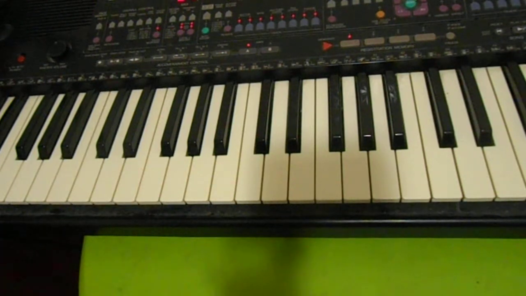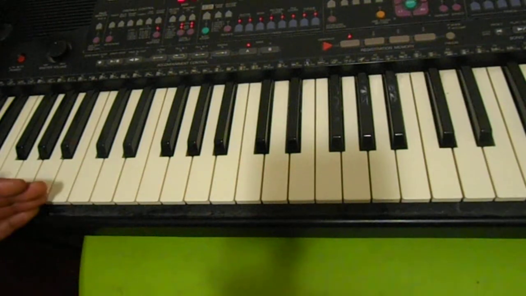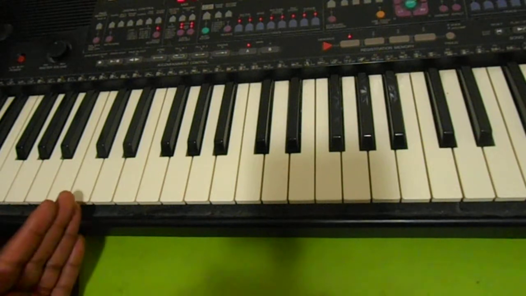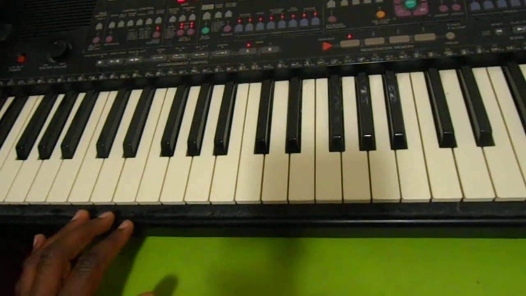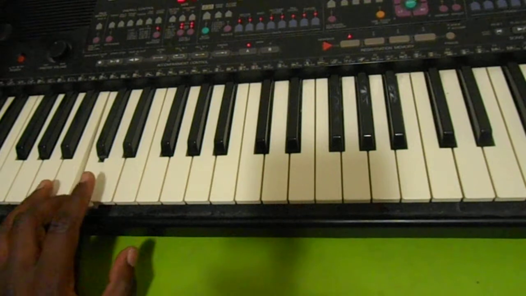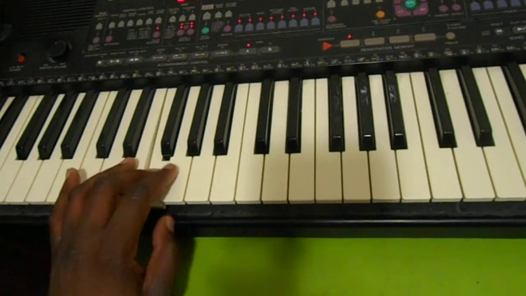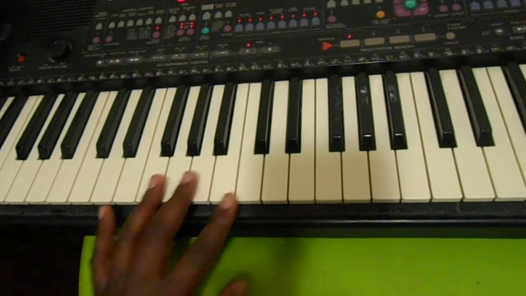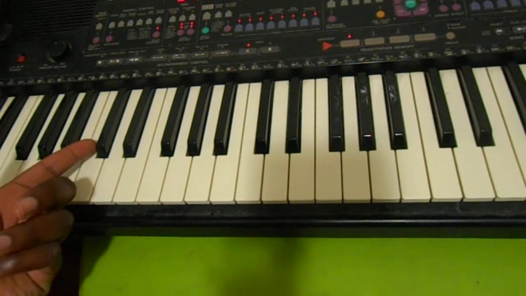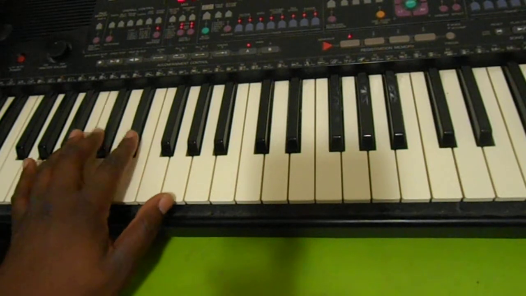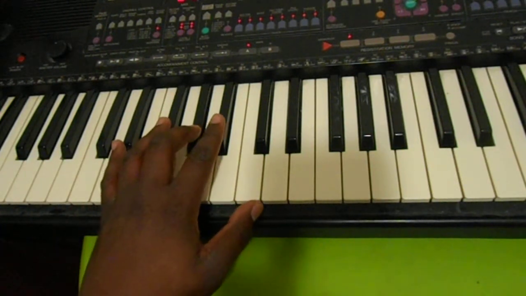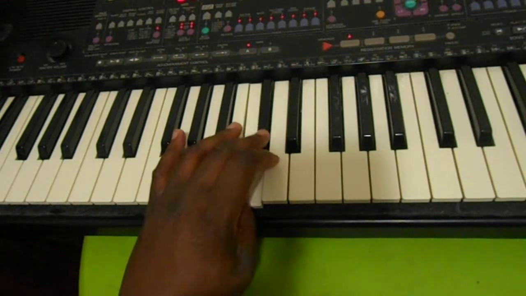That's the major scale. You'll need to be able to play the major scales in all the keys, and I'll explain what that means in a second. What we just did is play the C major scale. I'm going to play it one more time. C, D, E, F, G, A, B, C. C sharp has its own major scale. C sharp, D sharp, F, F sharp, G sharp, A sharp, C, C sharp.